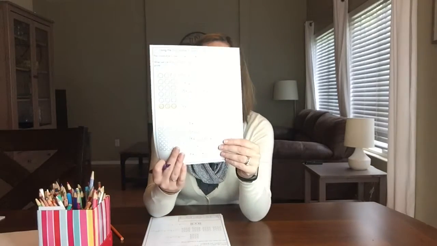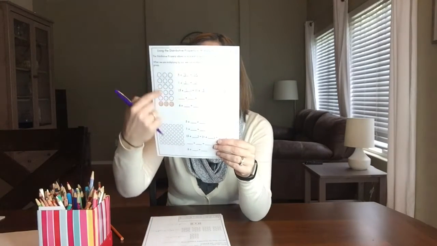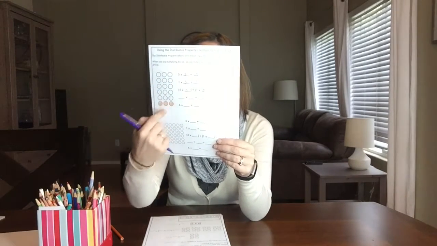Now I take my answers and add those together, okay? So I'm going to take all these and add them to all these. So that was 15 plus 3, and that equals 18. So 6 times 3 equals 18.